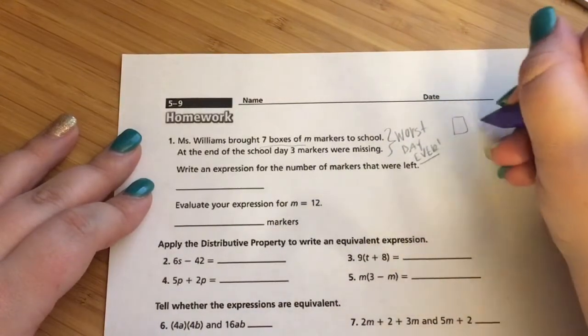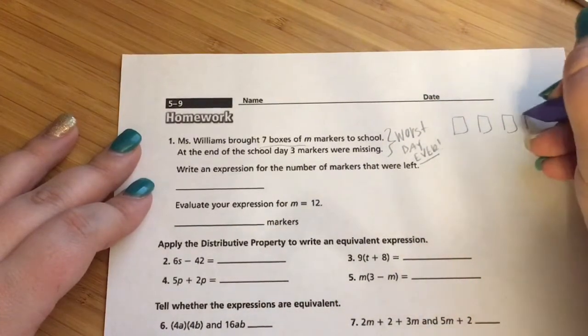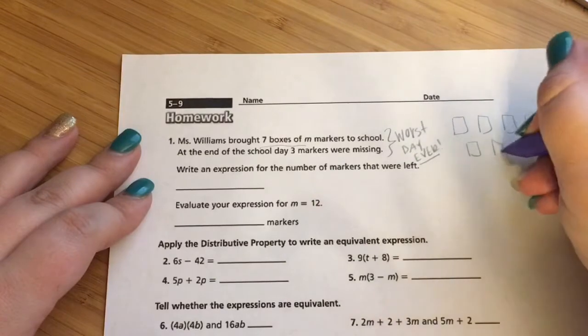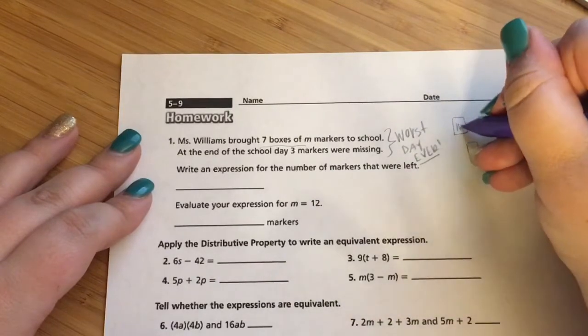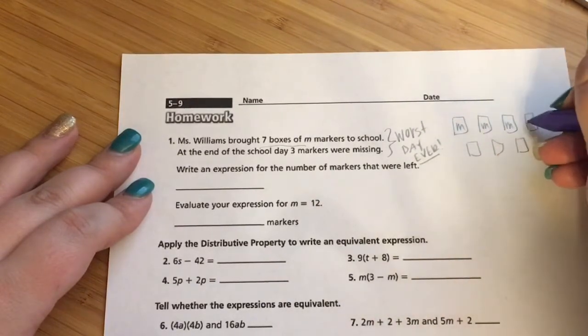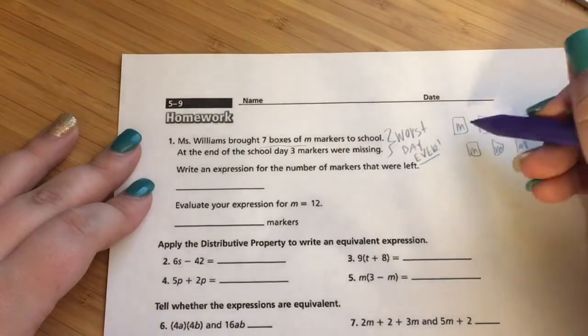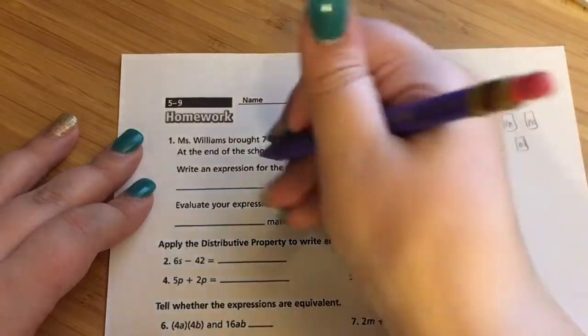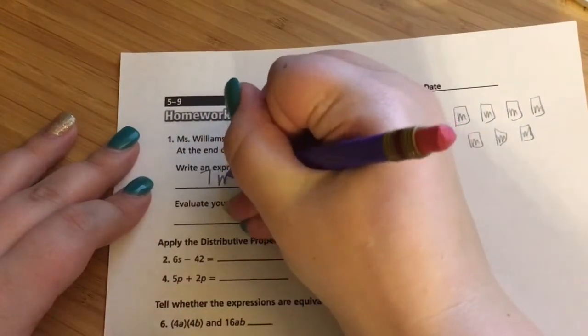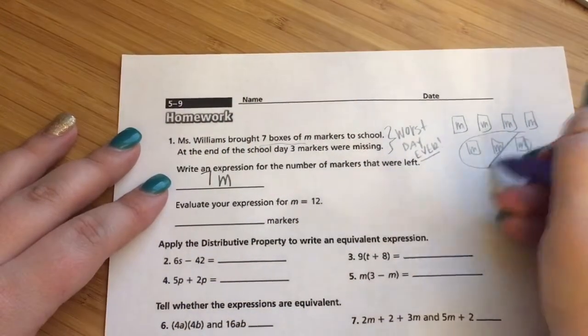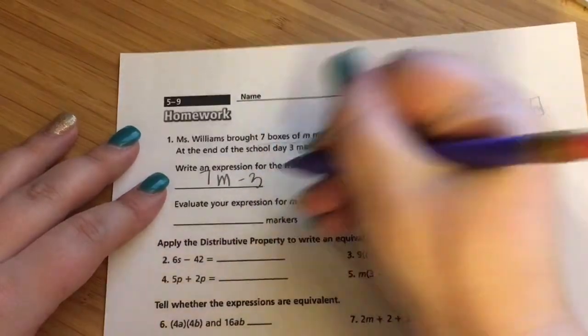So I have 7 boxes of M markers. So I'm going to draw 7 boxes. They all have M markers. So maybe these boxes have 10 markers in them, or maybe they have 1, maybe they have 100. Either way, they have M markers. And at the end of the school day, 3 were missing. Oof. So I'm going to write 7M, knowing that would be 7 times the number in there, minus 3.